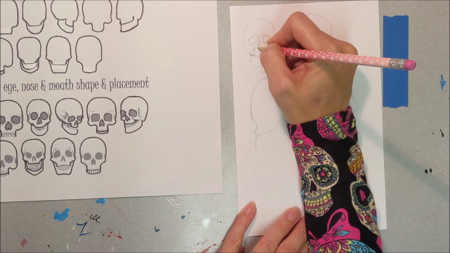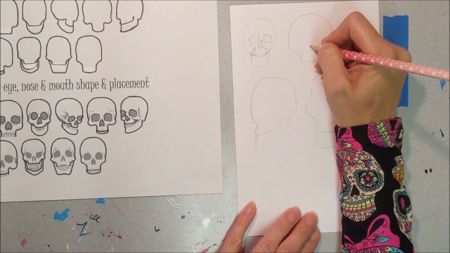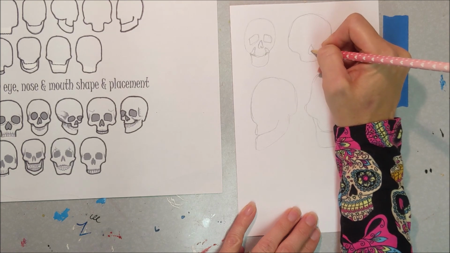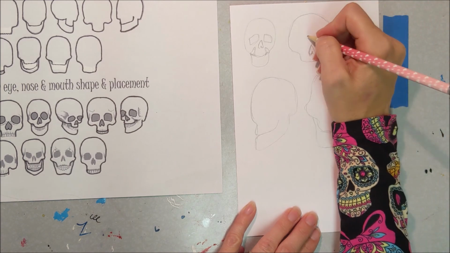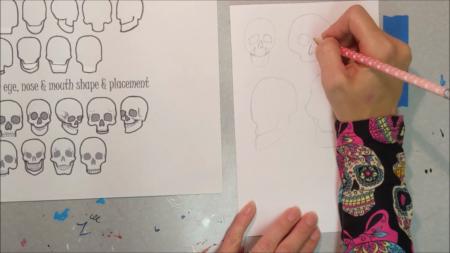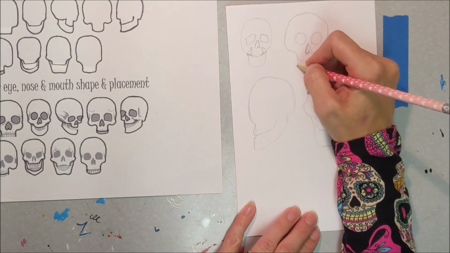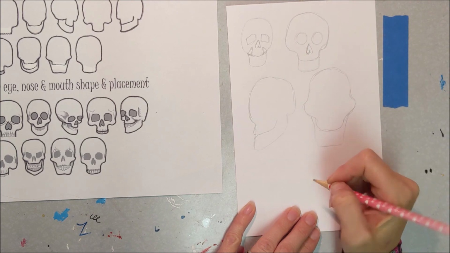And then the nose kind of reminds me of like an upside down heart. Sometimes they're skinnier, sometimes they're wider. I'm going to try circle eyes on this one only because I think I'm going to add the jaw because I don't really like it without the jaw.